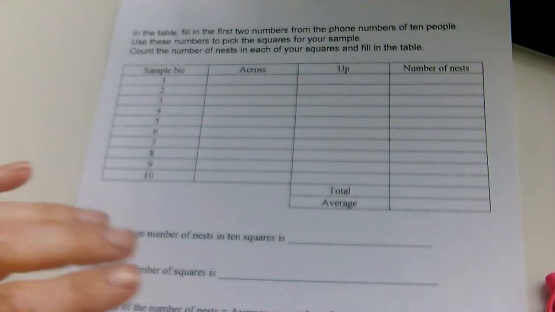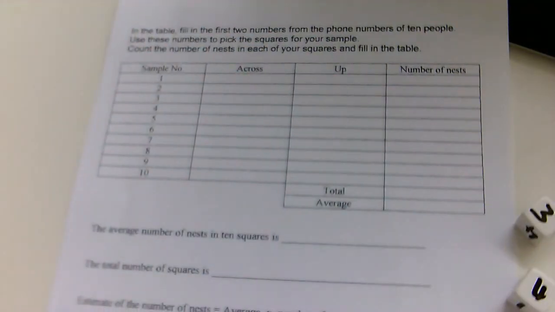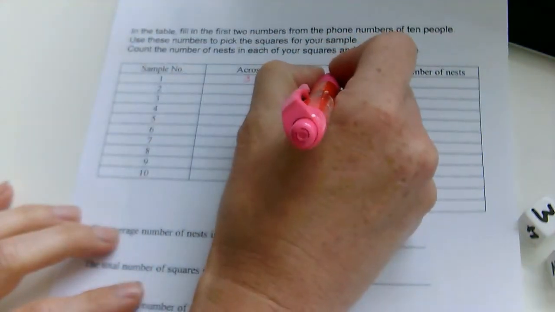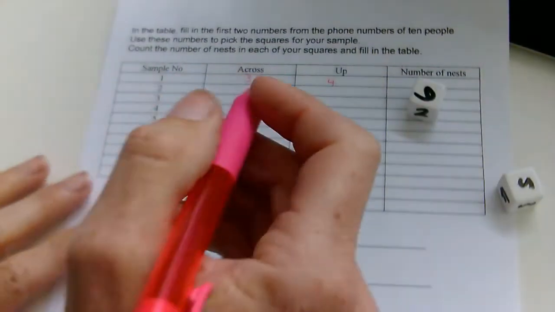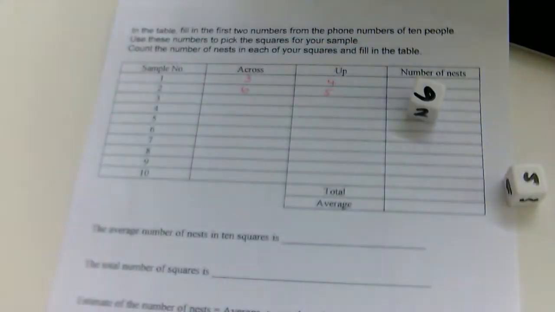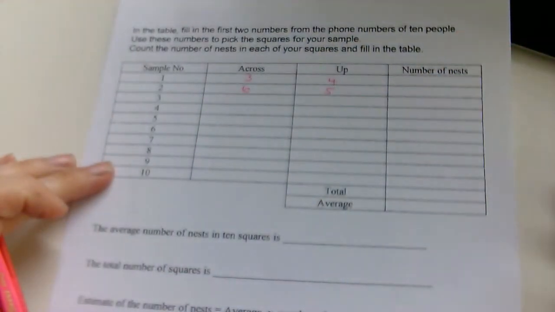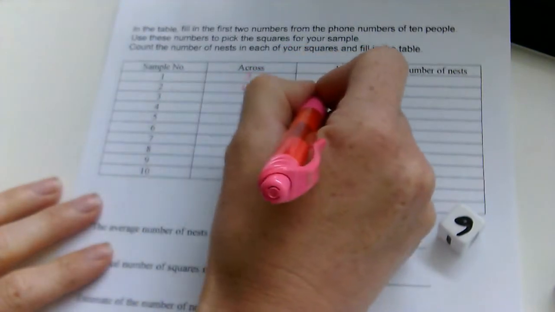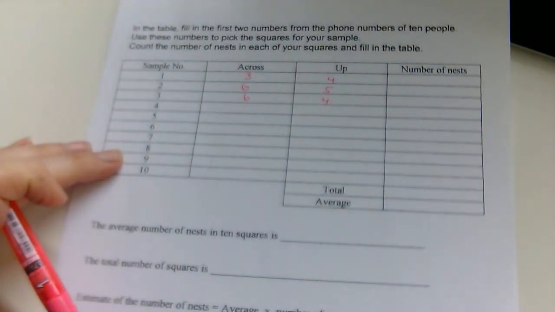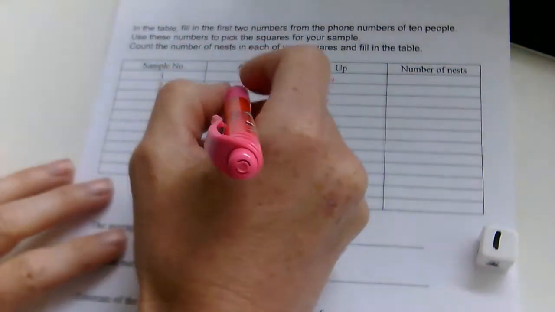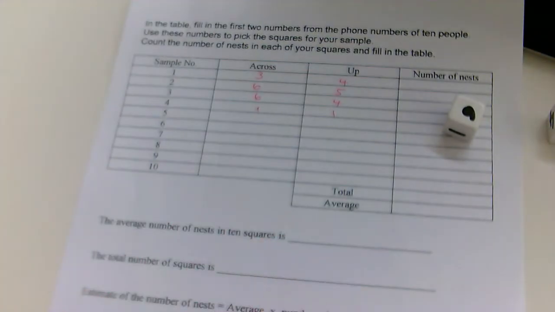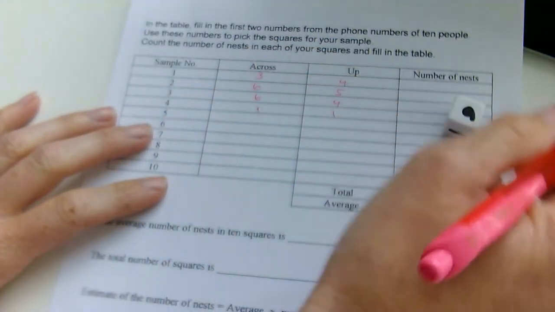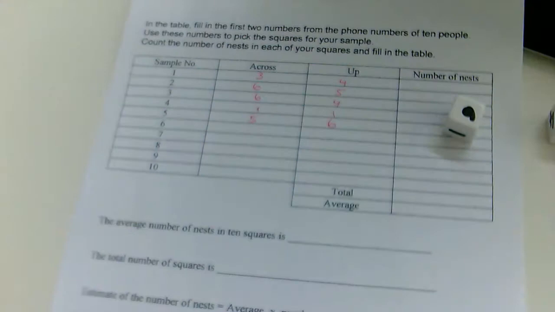I'm using dice. I've made some dice and I'm going to throw them and they give me my random numbers. So I've got 3 and 4. You could use the numbers of your phone number. I've got 6 and 5. You can ask somebody in your house if you've got dice. Fantastic, that was 6 and 4. You just need to come up with a way of coming up with 10 random pairs of numbers to avoid bias. I've got 6 and 5 again, so I'm going to do it the other way around: 5, 6.